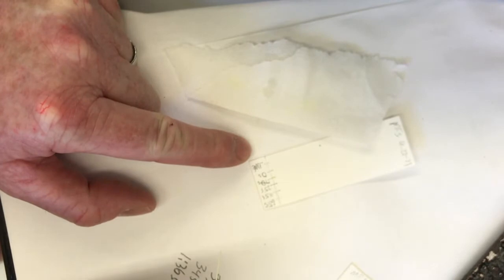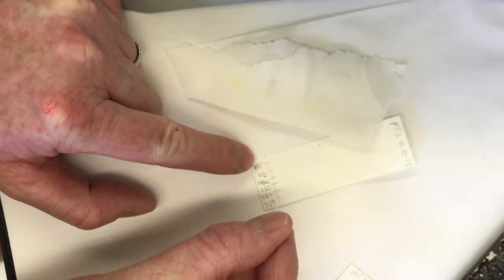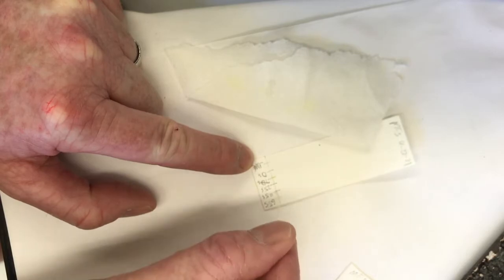Next one, I'm sticking into my solution. I got some more here. I'm going to drain it. I'm going to spot it on the 45 area, and the 45 area will be at 2 minutes 11 seconds.